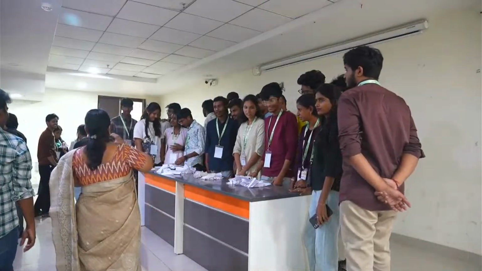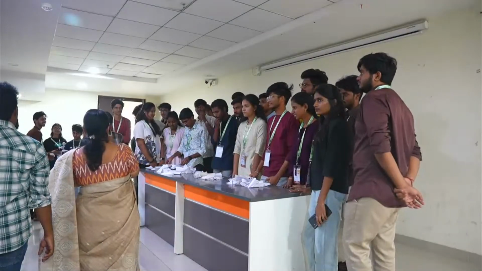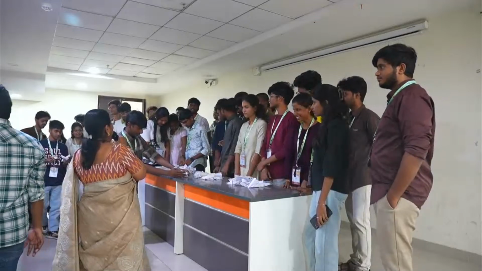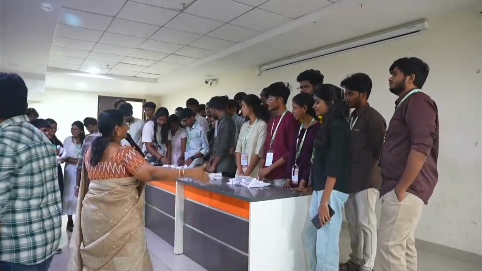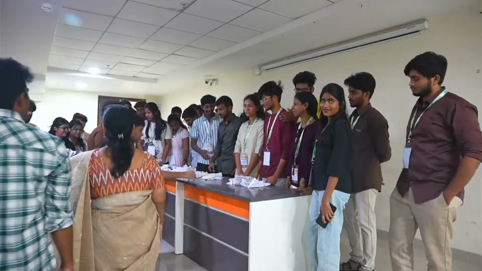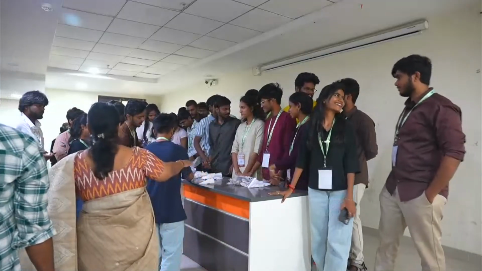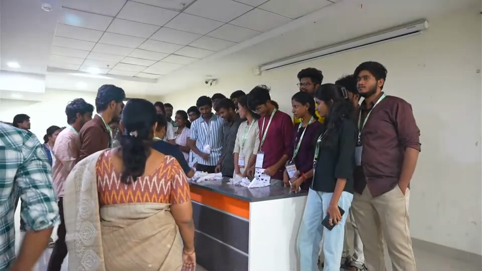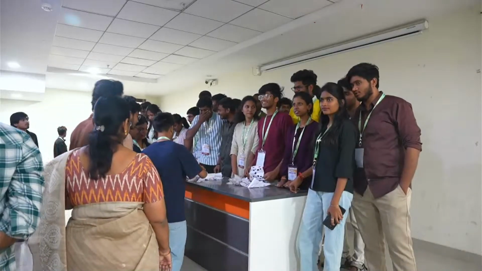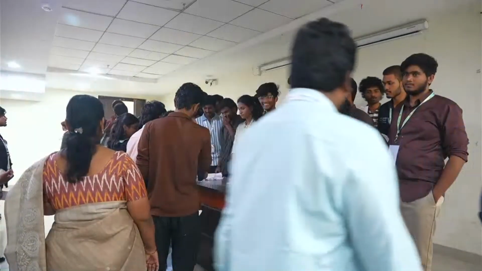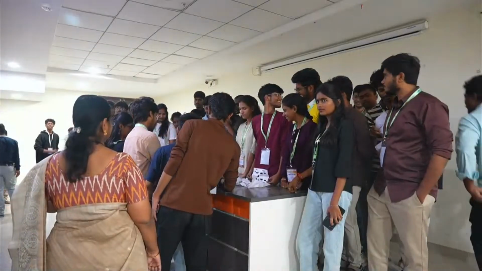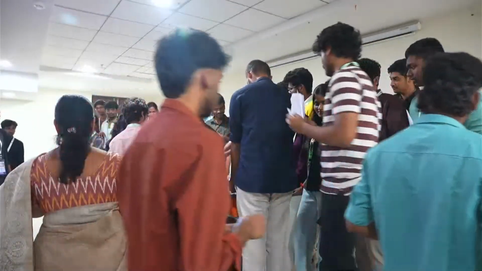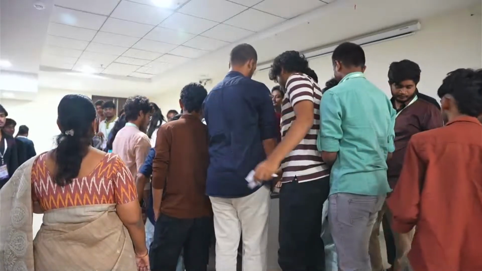I request everybody should be visible. Please arrange yourselves so that you are visible in the photograph. Those who are short, please come forward. Some of you can kneel down in front.